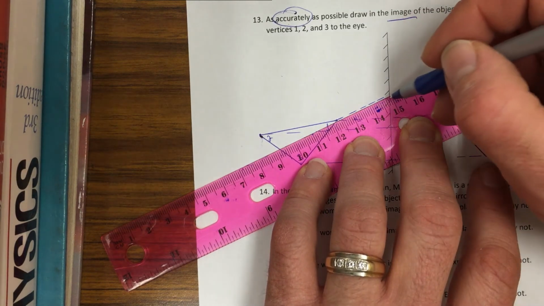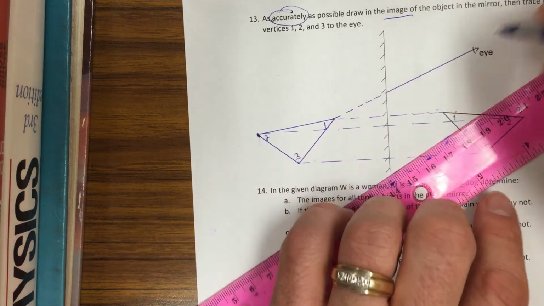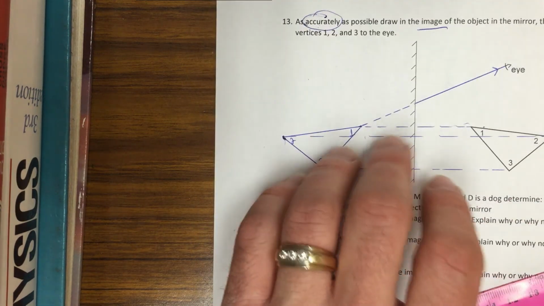Because it's not actually there. And then I'm going to draw it solid in front like so. And I'm going to put an arrowhead heading towards the eye. Always do that as you do it.